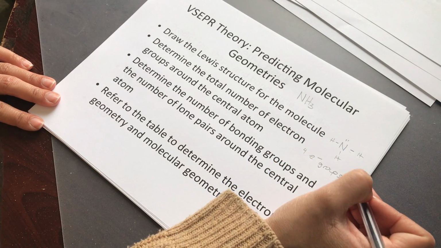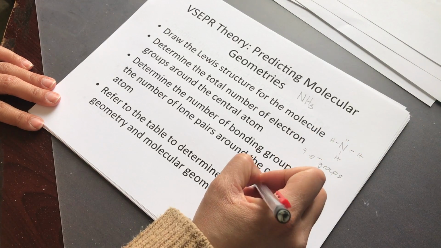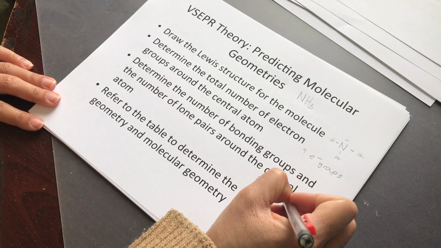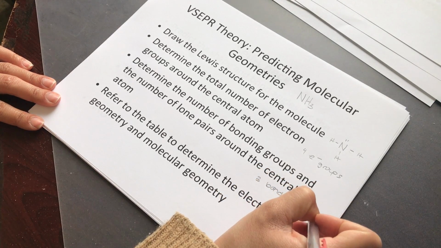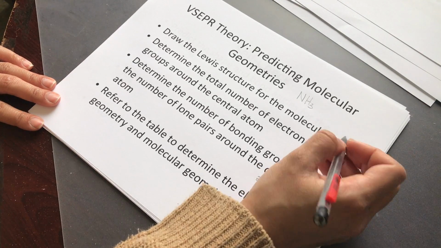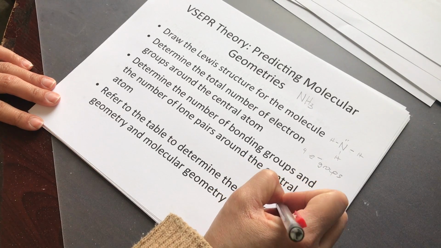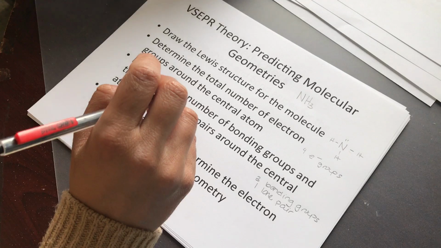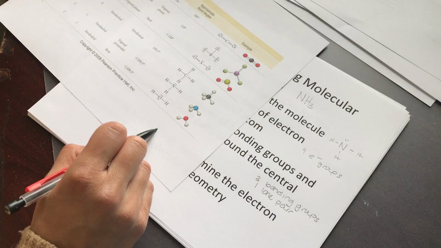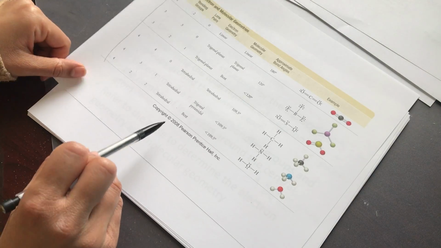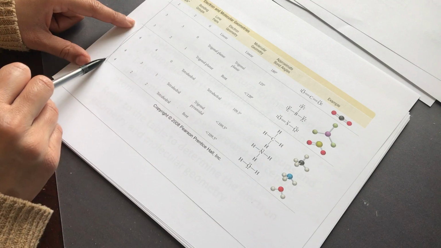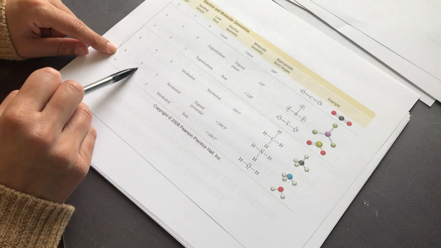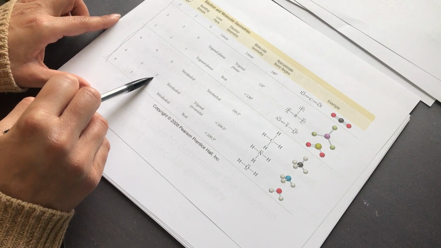Then determine the number of bonding groups. 1, 2, 3. 3 bonding groups. And then you see if you have any lone pairs. I have 1 lone pair. And then you would figure out, based off of my table, what is that? Well, I have 4, so I'm in this column. 3 of them are my bonding groups, 1 is my lone pair.